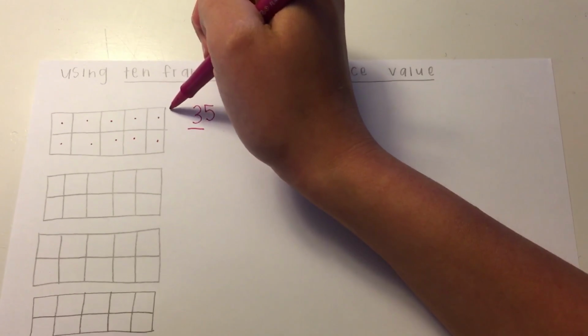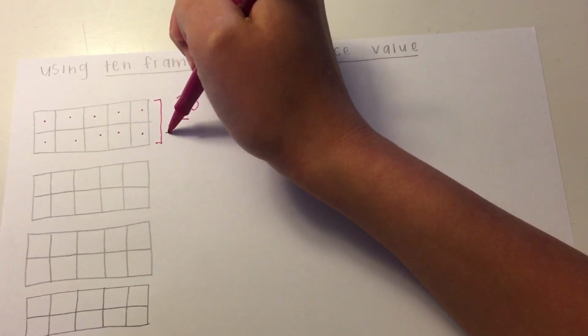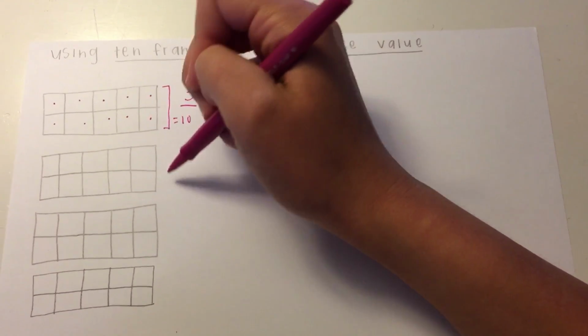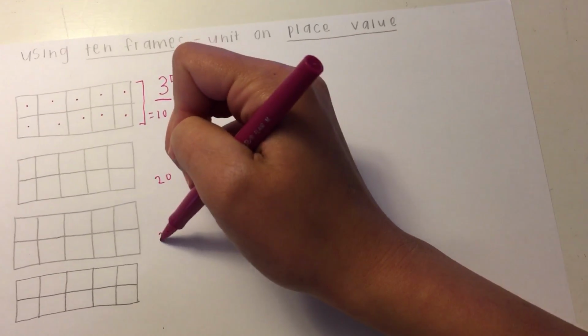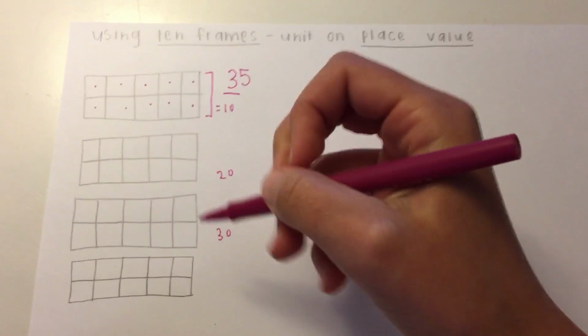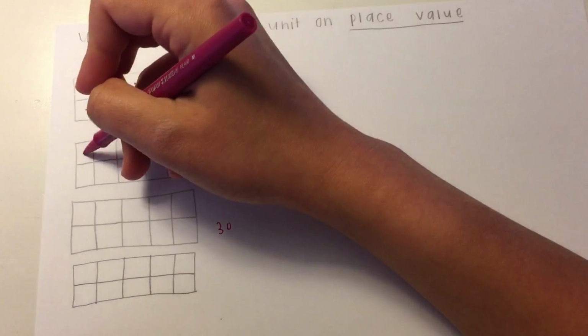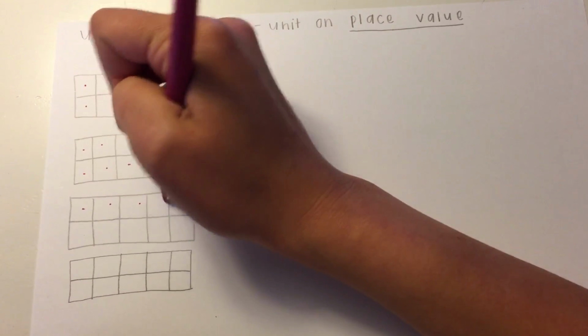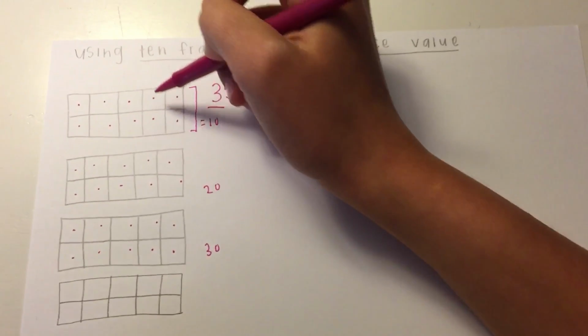But more advanced students have realized that one 10 frame equals 10, so they can count just by looking at it, 10, 20, 30, and then they're going to need more than 3 10 frames. So I'm going to go ahead and fill these in and act like I'm counting up to 30, which I did. But beginners count by ones all the way up to 30.